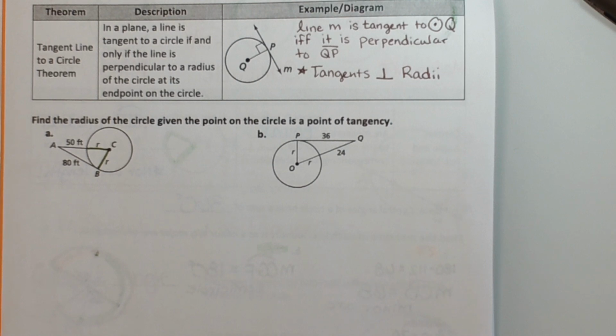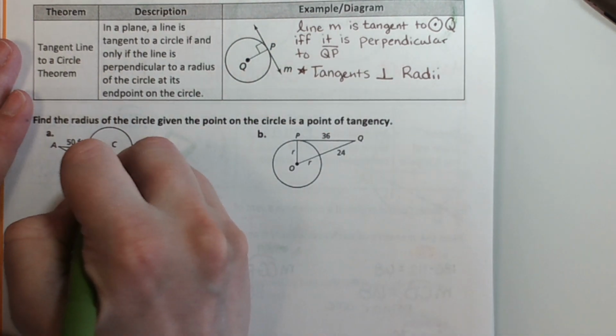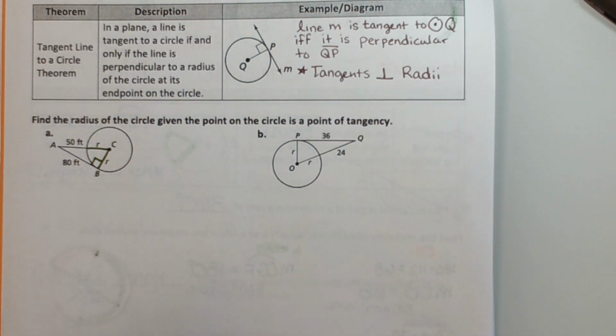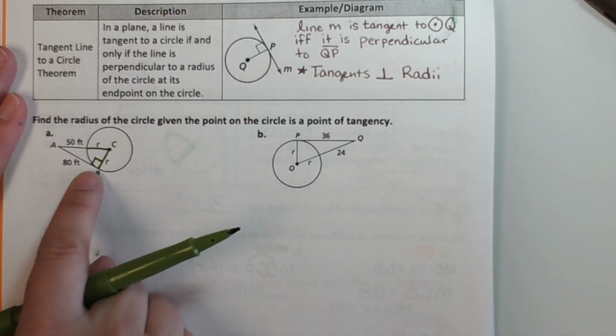And is that tangent intersecting with the radius on the edge of the circle? Yes. Right here. That means this has to be a right angle. That's what that theorem gives us. Now we're looking to solve for the radius. And it says, given that the point on the circle is the point of tangency, it's trying to tell you that, yes, that is a tangent, and you can assume that that is a right angle.